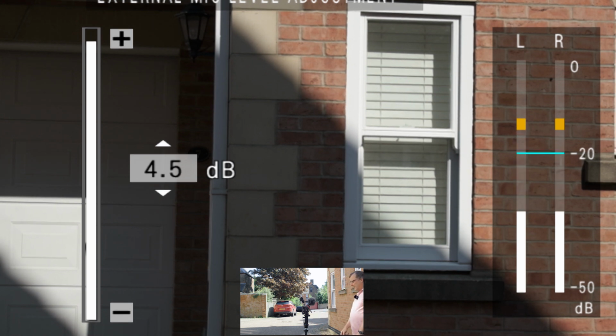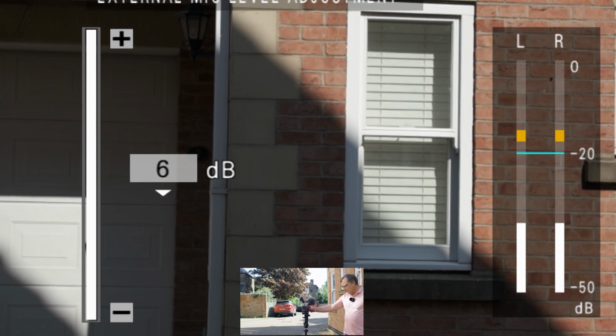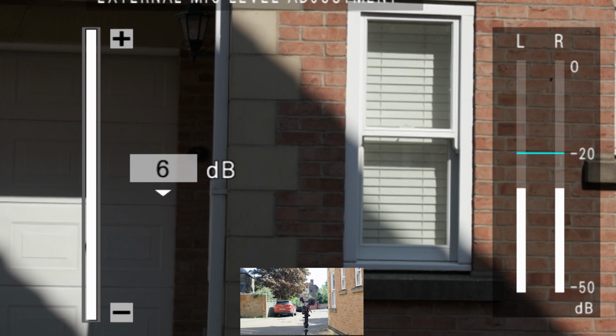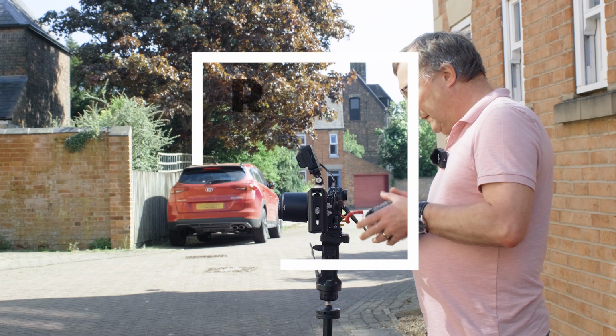So I'm at probably the distance I'm going to be, let's say back here, and I'm looking at the screen and I'm going to see that the audio levels need to go up. So I'm at the maximum now, and that's not too bad. I should be able to work with that. So that's one way of doing it.